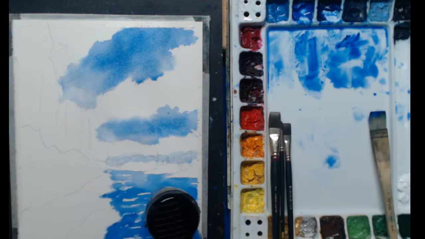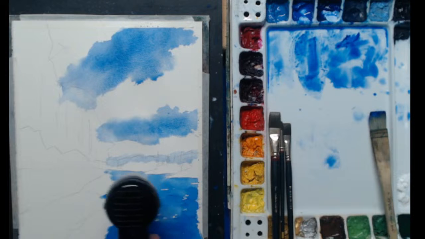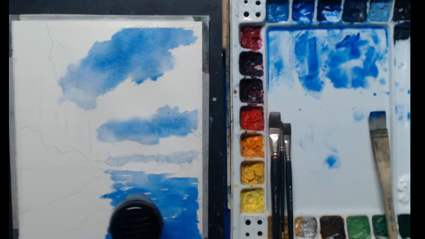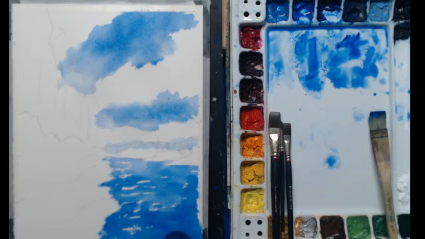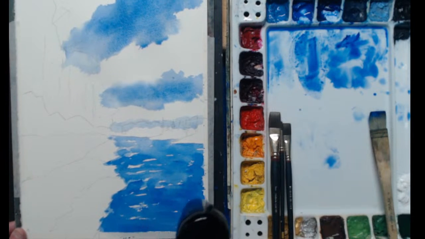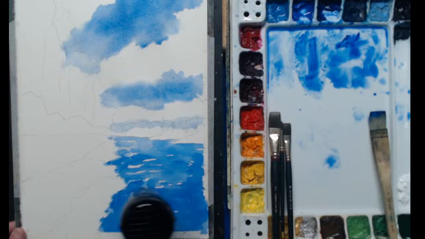Then down in the water, I went just the opposite. I started out with Cerulean Blue here in the back part of the water. As I came forward, I got a little bit darker with the Cobalt Blue, and then down here in the foreground of the water, I used the Ultramarine, because that's a reflection of the sky.